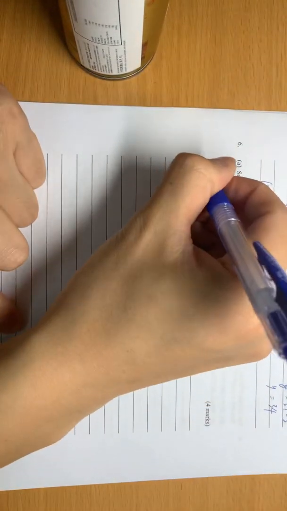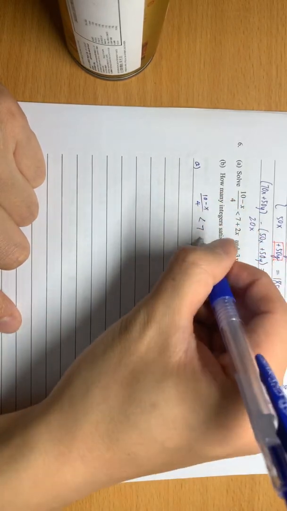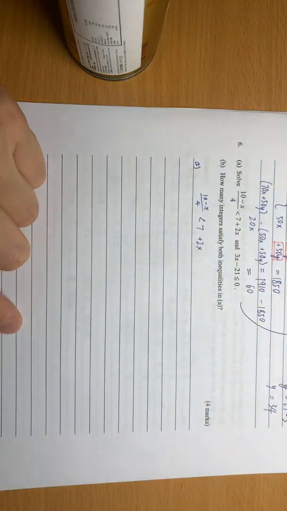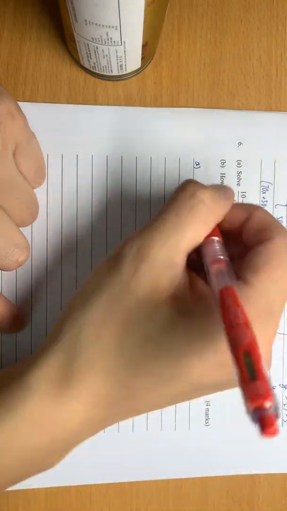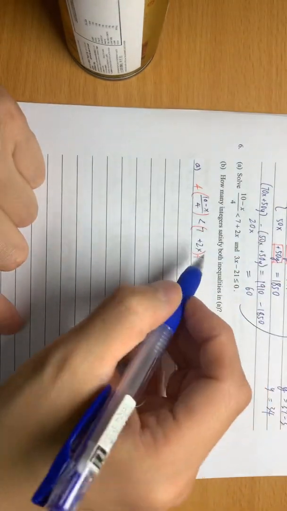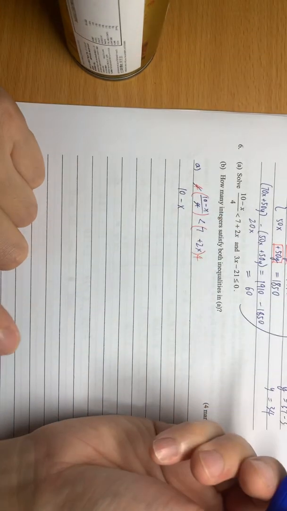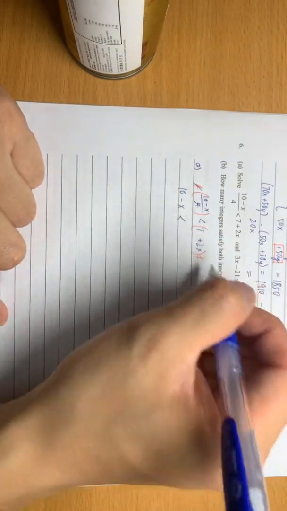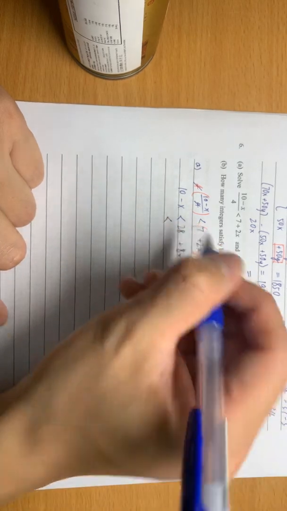Question 6 is a compound inequality: (10 minus x) over 4, and then 7 plus 2x here. Again, we use the same logic as in equations. Multiply both sides by 4. Don't forget, every term should be multiplied by 4. So 10 minus x is left because 4 divided by 4 gives you 1. And then 4 times 7 is 28, and then plus 8x.